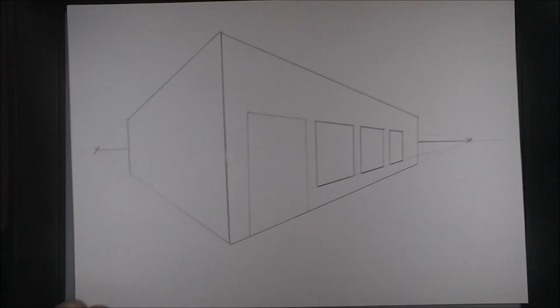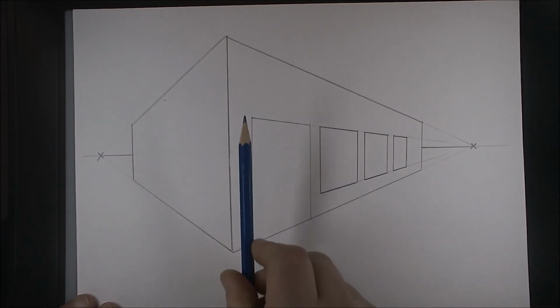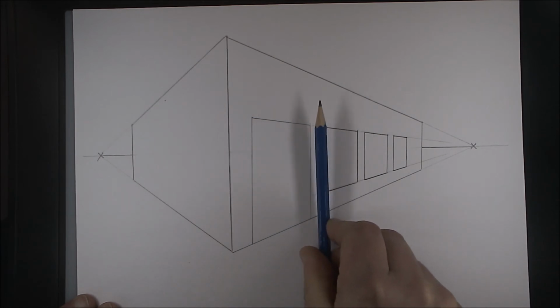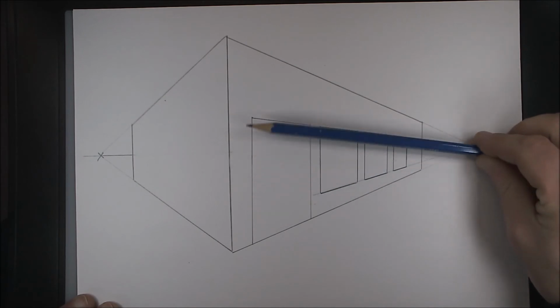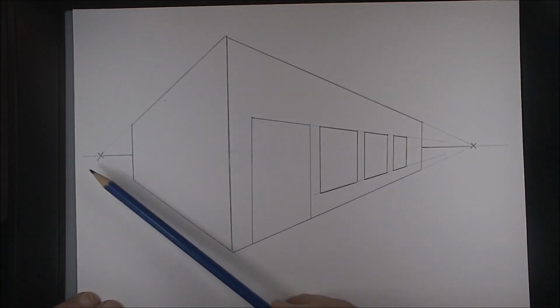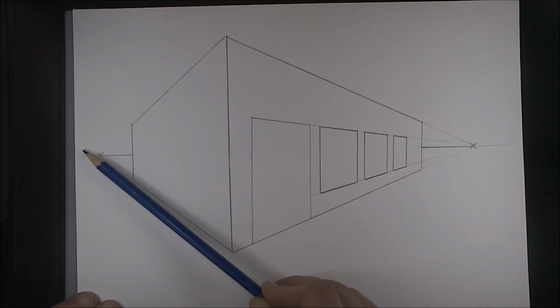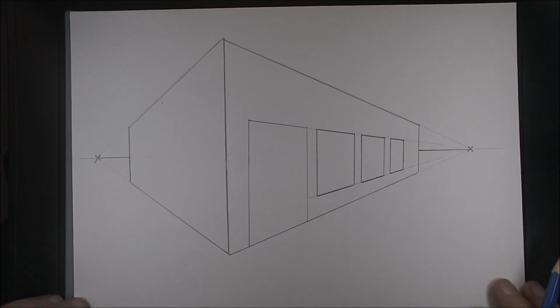At that stage there, I can then start to further populate this: window frames, door handles, things like that. But there are only three types of lines that I'm allowed to draw. I'm allowed to draw lines that are vertical, going straight up and down my page. I'm allowed to draw lines that are going to the vanishing point on the right hand side of the page. And if I was working on this wall over here, I could have lines that travel to the vanishing point on the left. I'll go on and add more details to this, and I will post a photograph of this alongside my video.